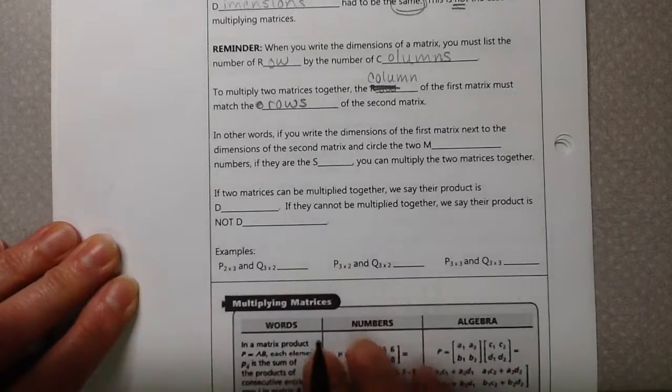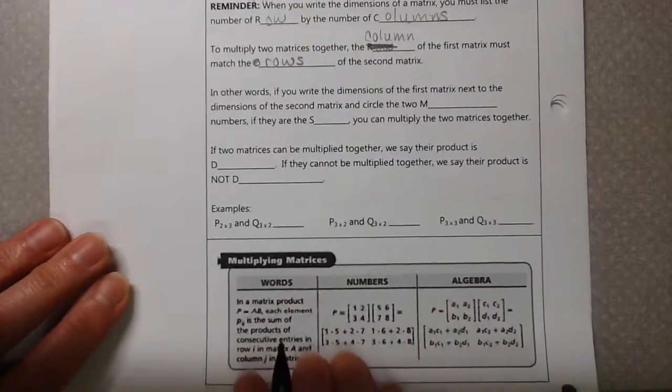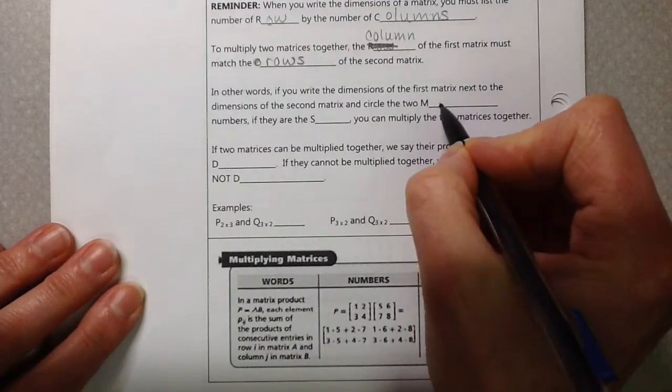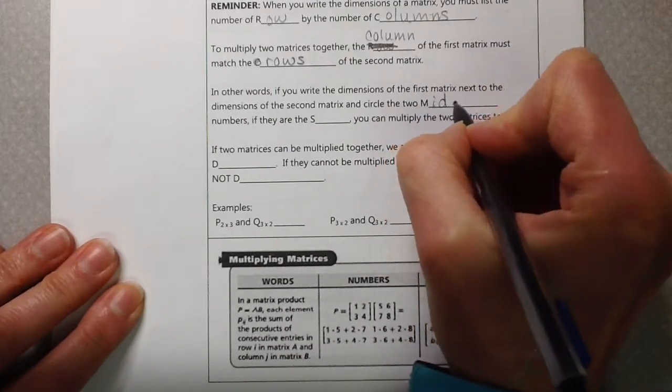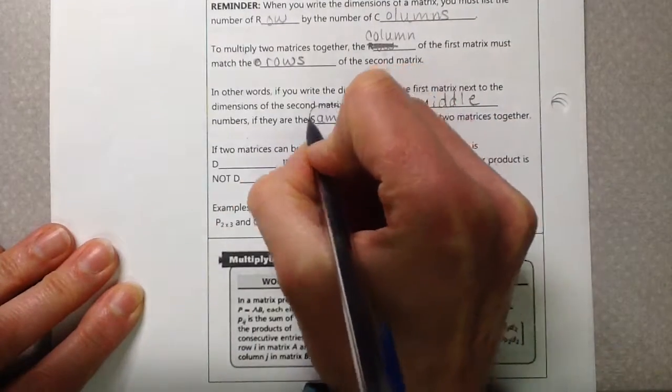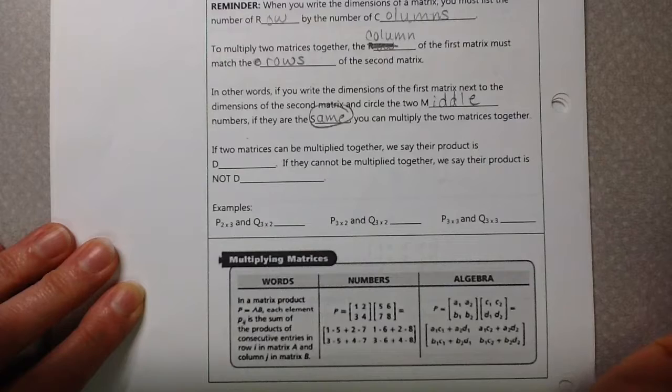In other words, if you write the dimensions of the first matrix next to the dimensions of the second matrix and circle the two middle numbers, if they are the same, you can multiply the two matrices together.